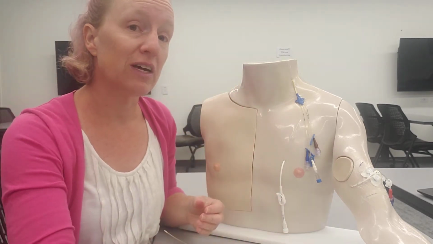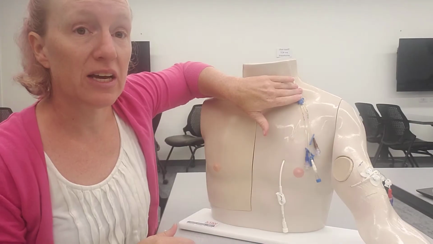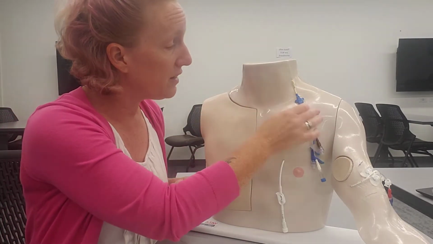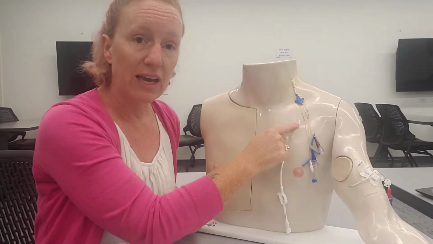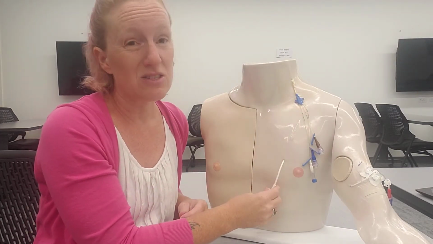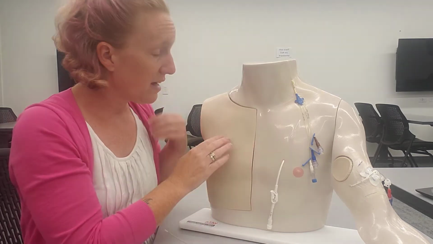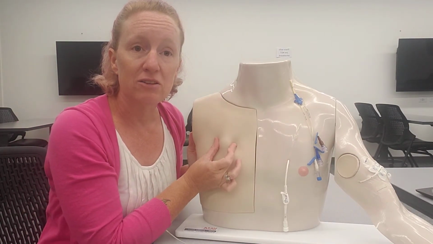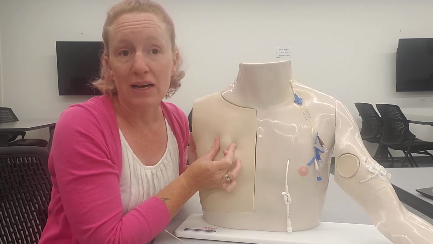Other types of central lines that we have, so we talked about the IJ. It can also be a subclavian, which means under the clavicle, subclavian. You've got a tunneled cath here. Those are usually for really long-term access. And then over here, you can't really see it, but this guy has a port, which is, again, another type of central line access device.